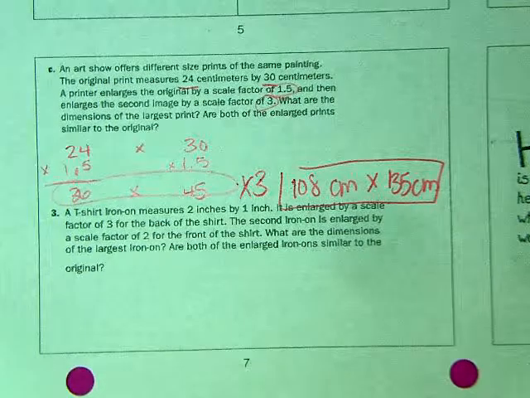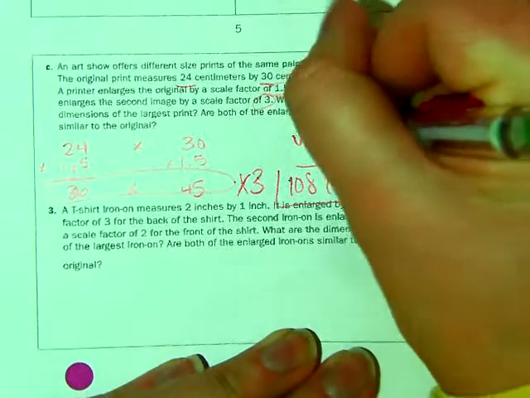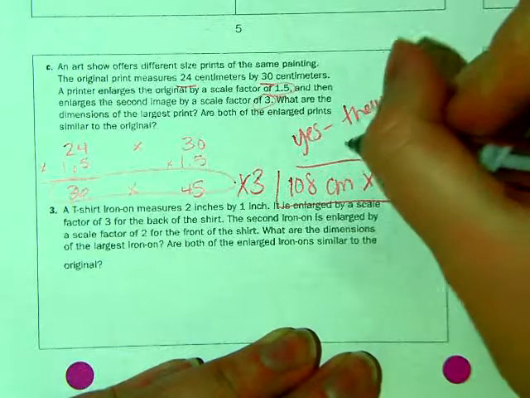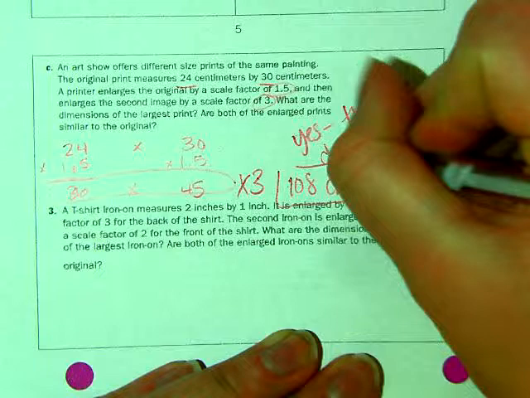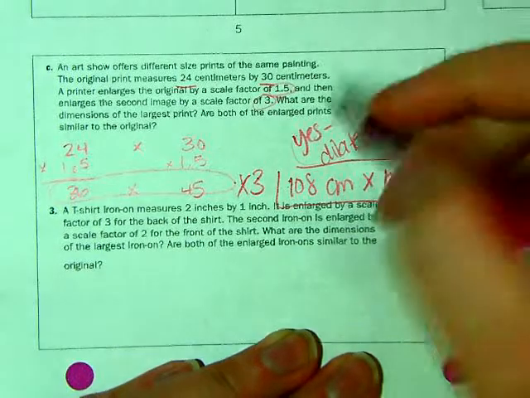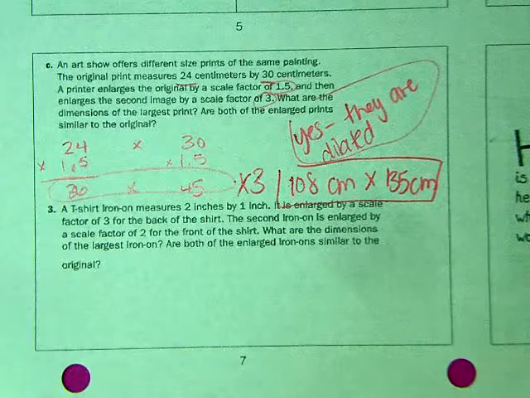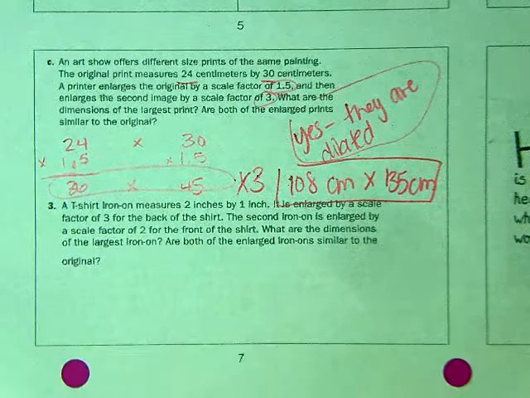Are they both similar? Yes, they are dilated. So they are similar. The scale factor is the dilation of 1.5 and 3.